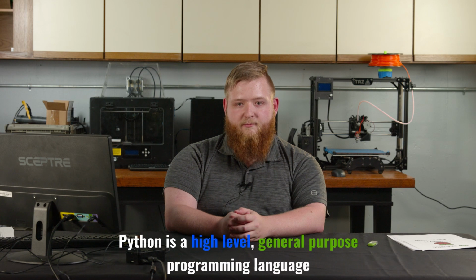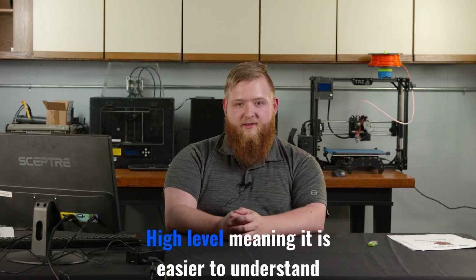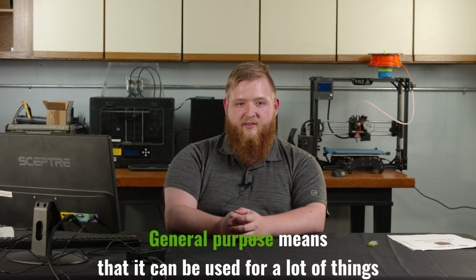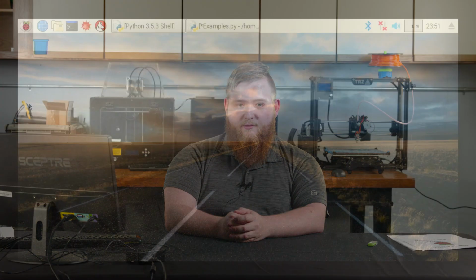The programming language that we're going to learn about today is Python. But what is Python? Python is a high-level, general-purpose programming language. High-level means that it's easier to look at and understand. General purpose means that the language can be used for a variety of different things. It can be used for artificial intelligence, making video games, and today, building Minecraft castles.